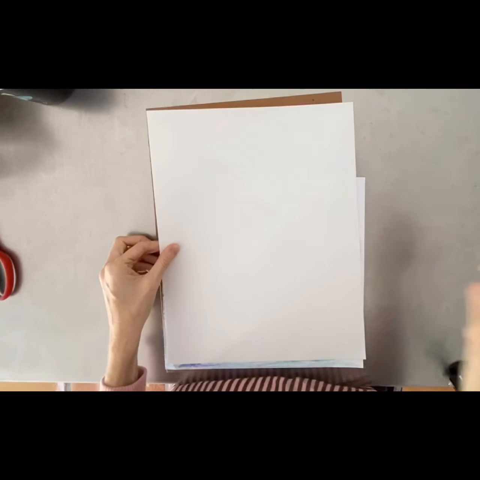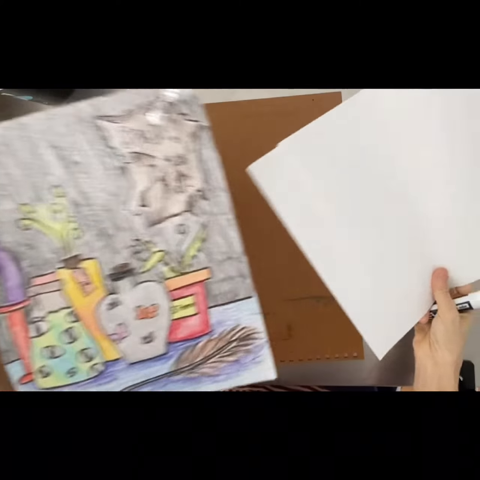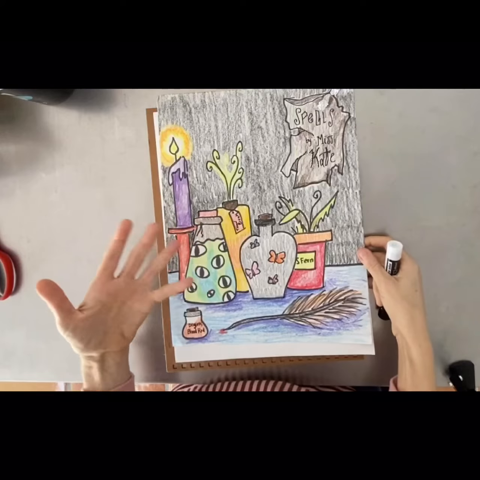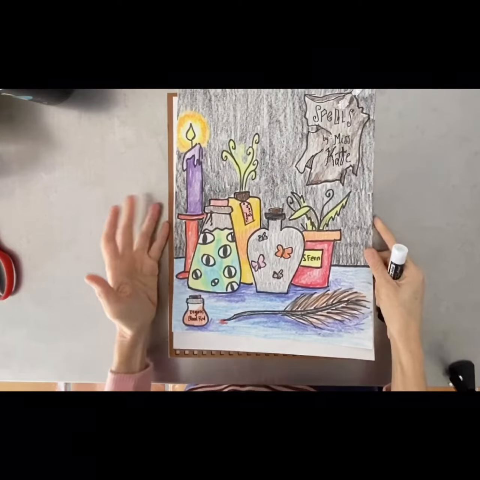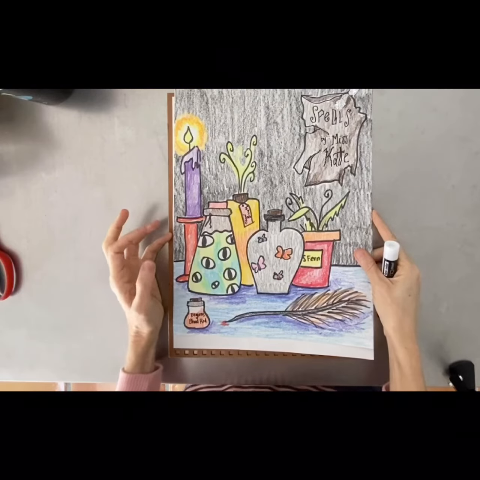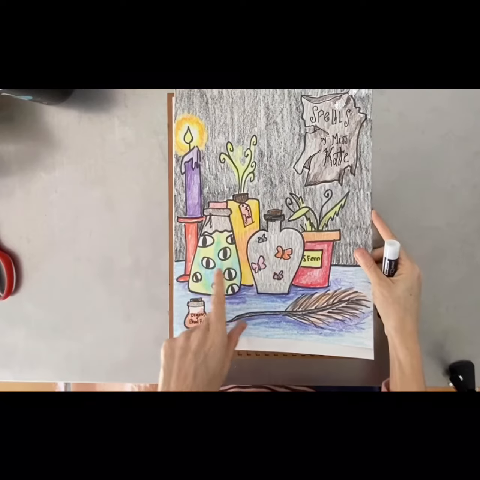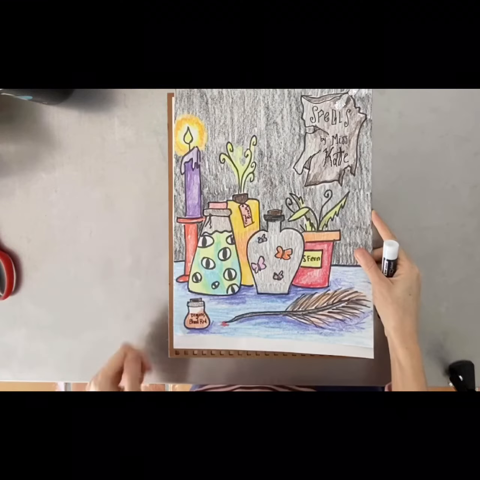Okie doke, my artists, here we go. We are going to be making a room that has our magic potions and our spells and all sorts of other wonderful stuff in it. We're gonna draw together, and I'll give you some ideas on what we can put inside.